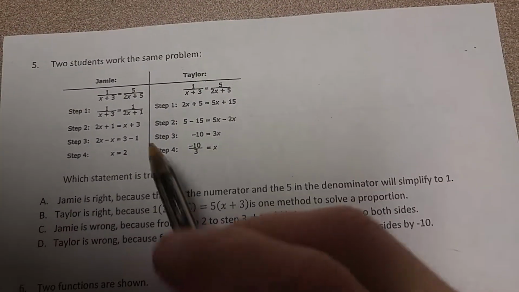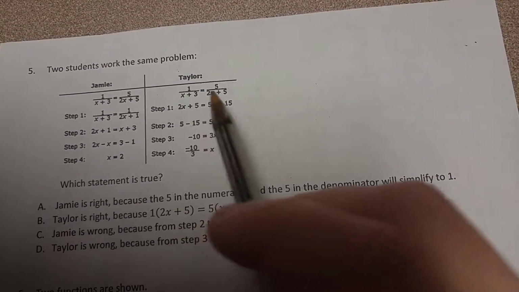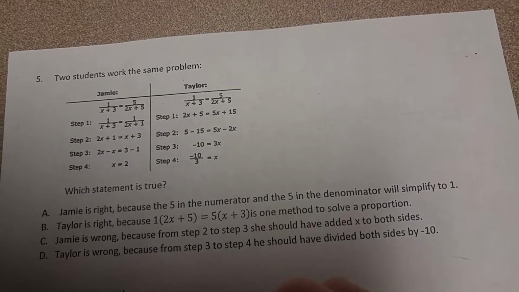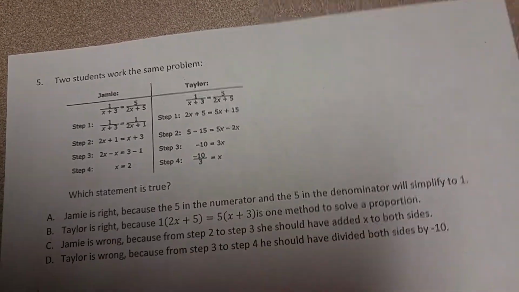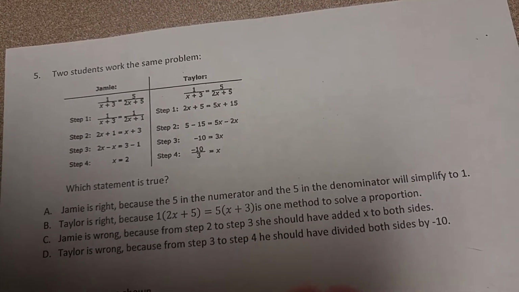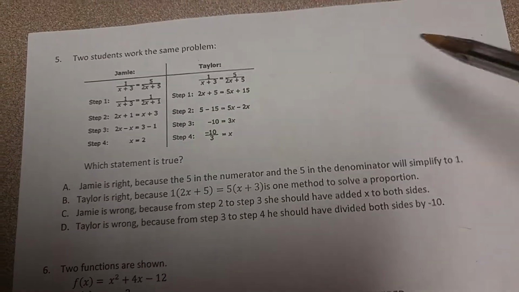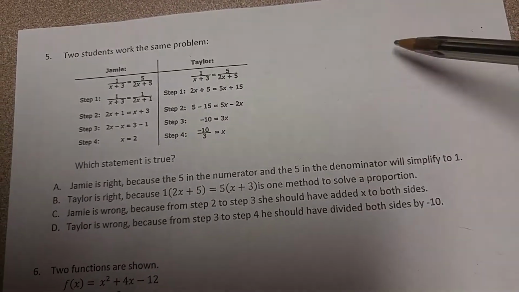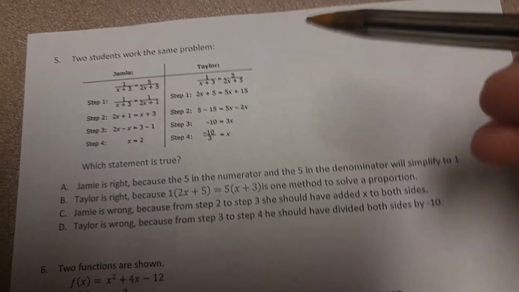to give what they call error analysis questions. So they're going to give you maybe two people's work. One of them should be correct. The other one's going to have at least one error in it. It might have more. So some people I saw actually worked this problem themselves and found the answer, so they at least knew who was right.